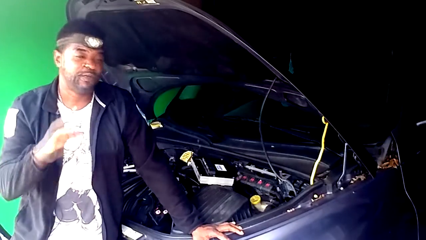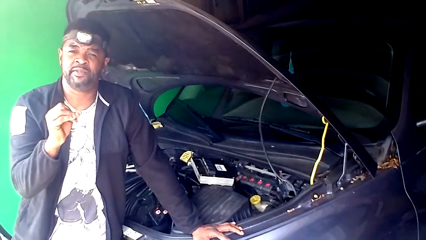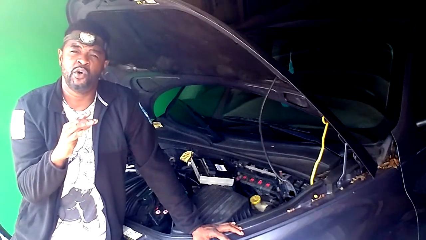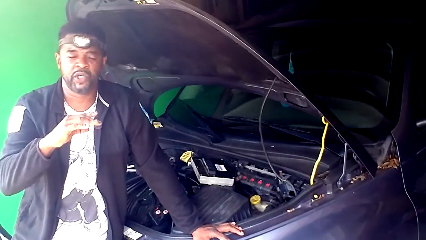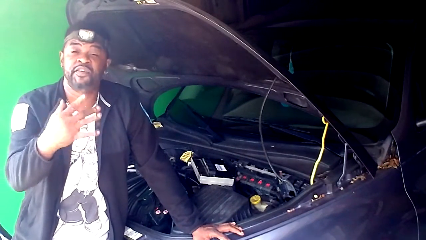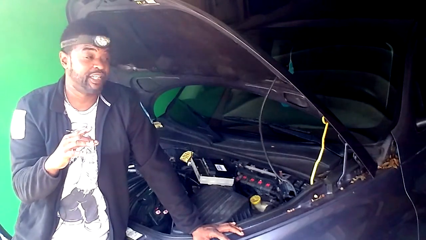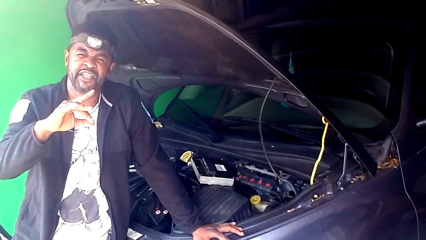P0882. I've been wrestling with this code for the last 12 years, and really still haven't got a grasp on it. Because the car is so old and Chrysler doesn't offer any training on it, we're left to fend for ourselves. So basically, I've come to the conclusion that when you see that code, you're going to be faced with some challenges.